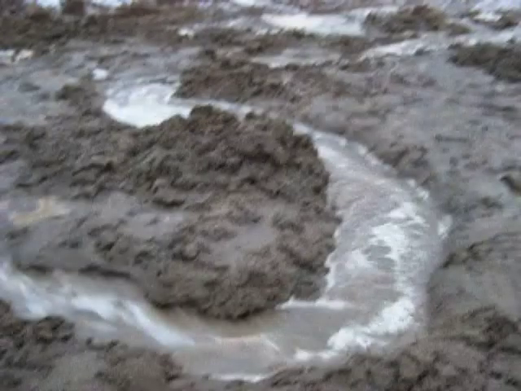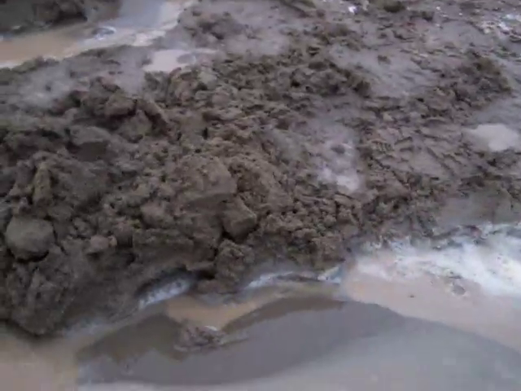Here the water is cutting into the bank. You can see a sedimentary deposit here on the inside of the bank where the water is moving very slow.